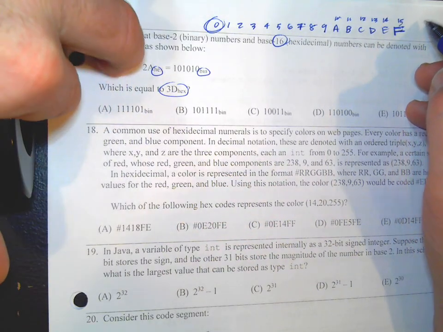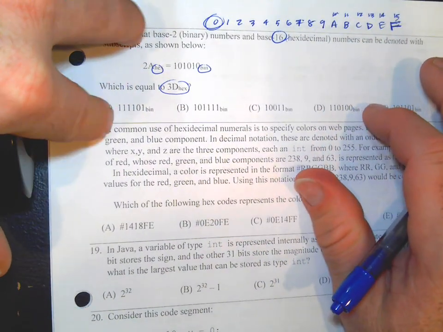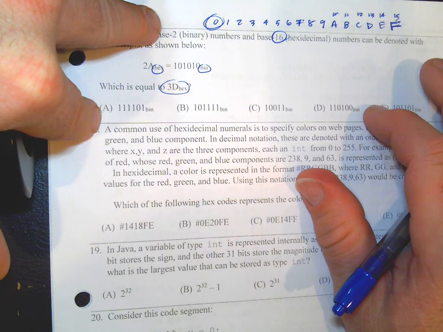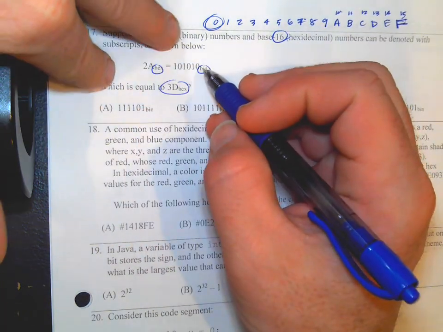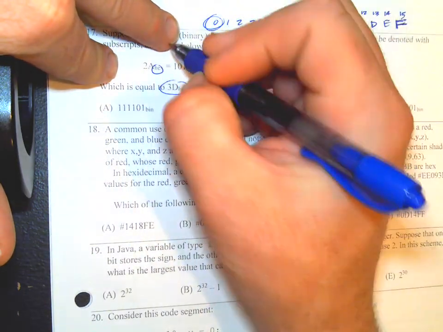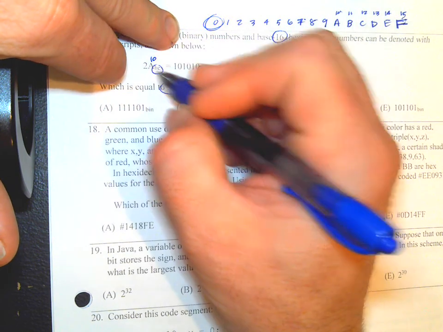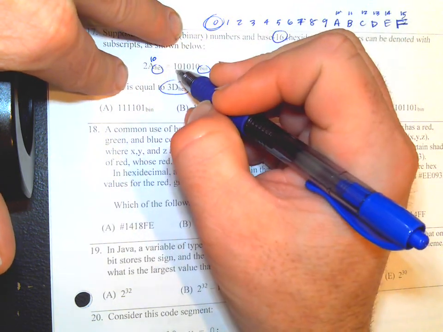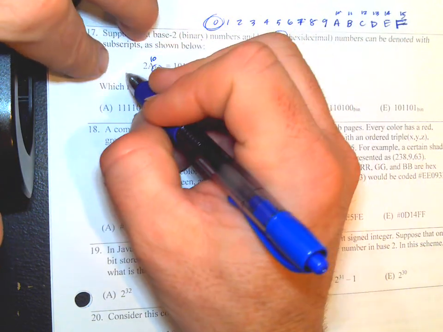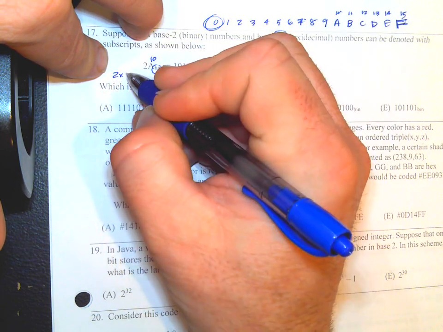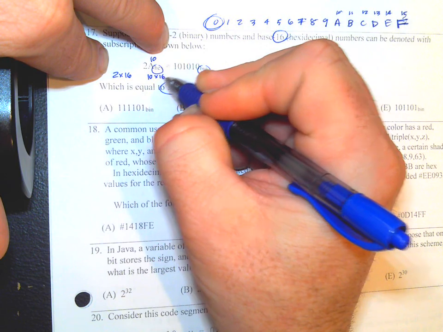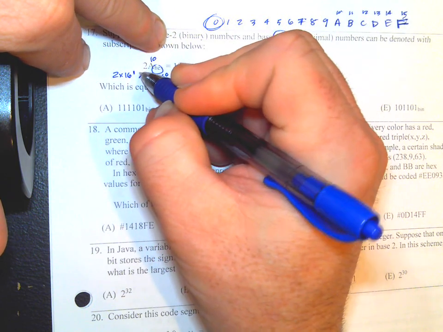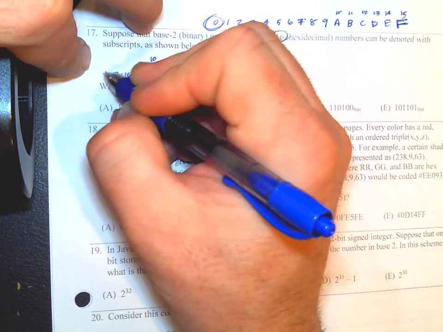What that means is that, for instance, in this case right here, this would be 2A, which would be 10. And the way it works is that this is 2 times, the first one, the 10 is times 16 to the 0, and then the next one is 16 to the 1, and then it keeps going up.